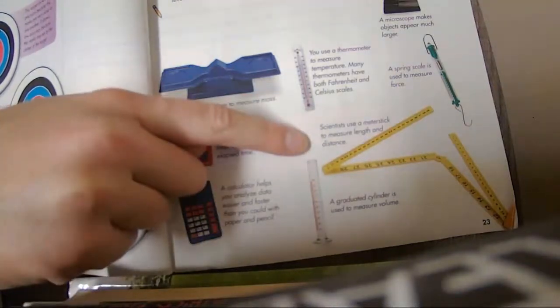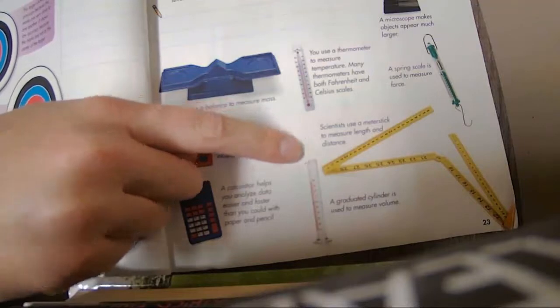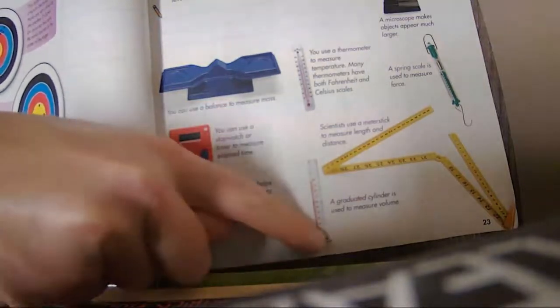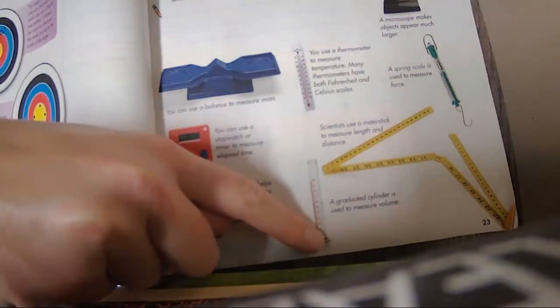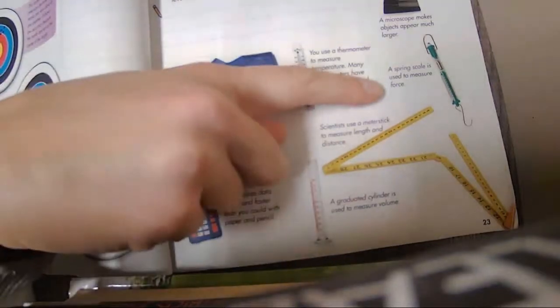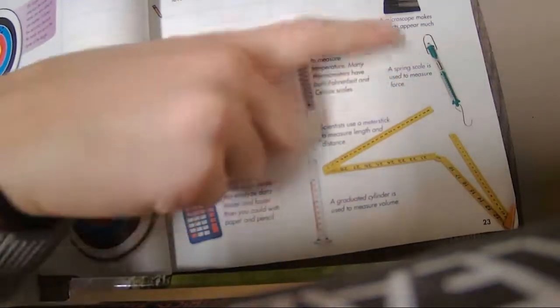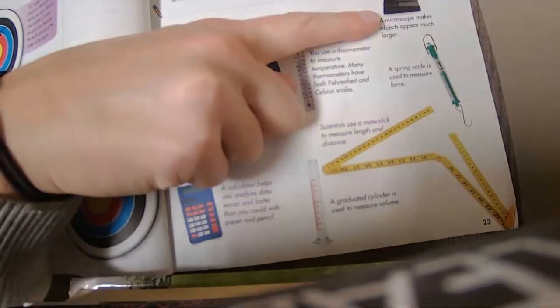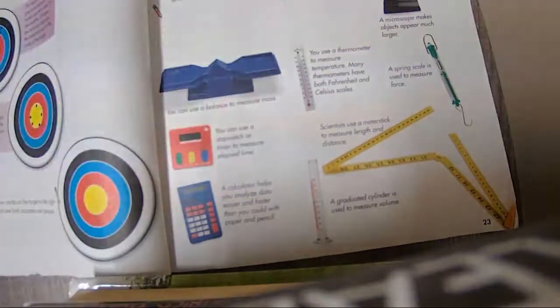Scientists use a meter stick to measure length and distance. A graduated cylinder is used to measure volume. A spring scale is used to measure force. And a microscope makes objects appear much larger.